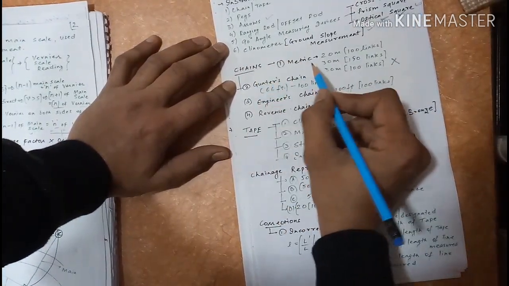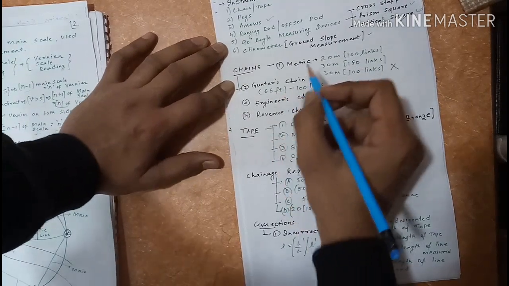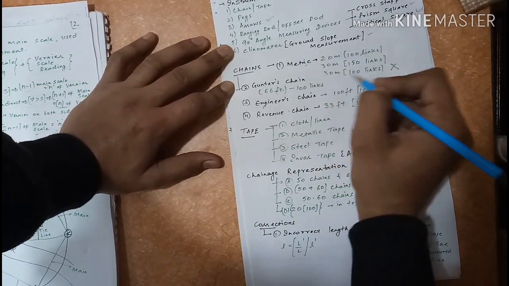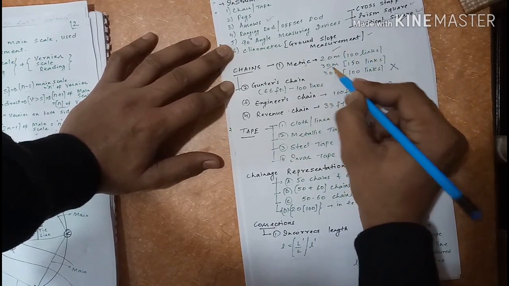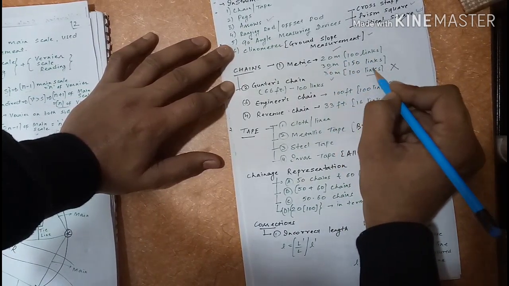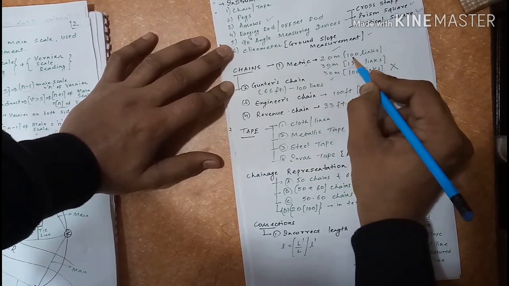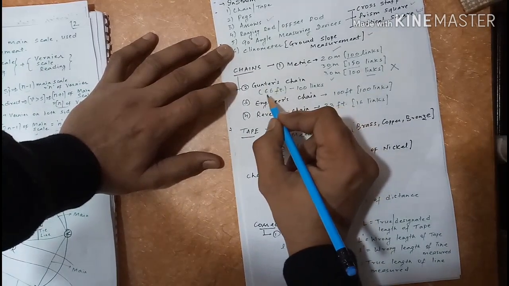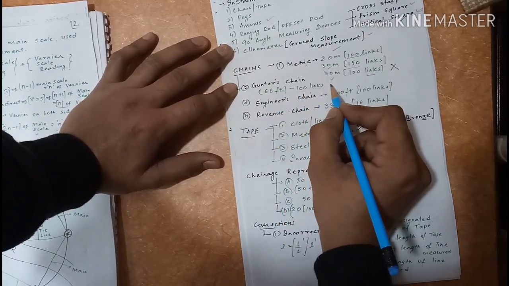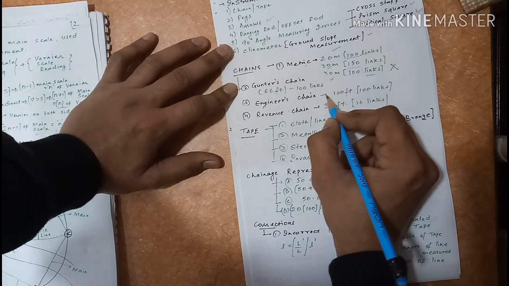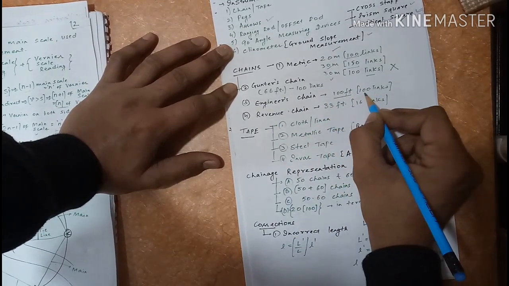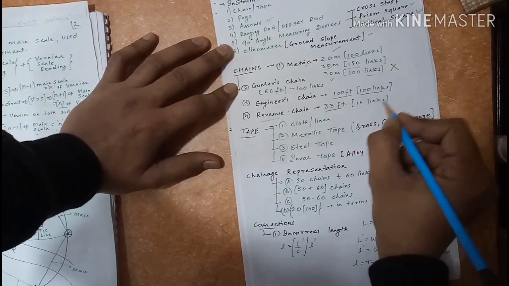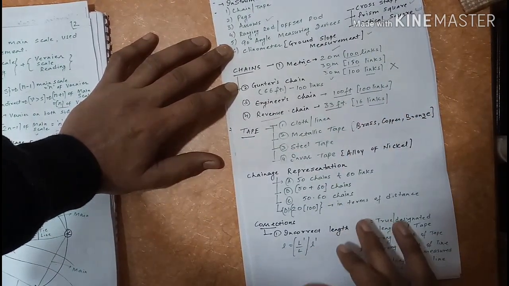Now, chains. There are 4 types of chains. The first one is the metric chain. There are types of metric chains: 20 meter, 30 meter, 30 meter with 100 links, 30 meter with 150 links, and 20 meter with 100 links. The second one is Gunter's chain: 66 feet length and 100 links. Engineer's chain: 100 feet length and 100 links. A revenue chain: 33 feet length and 16 links.